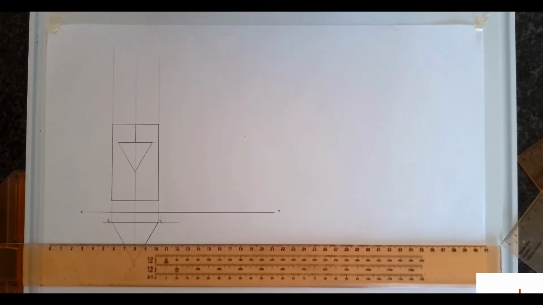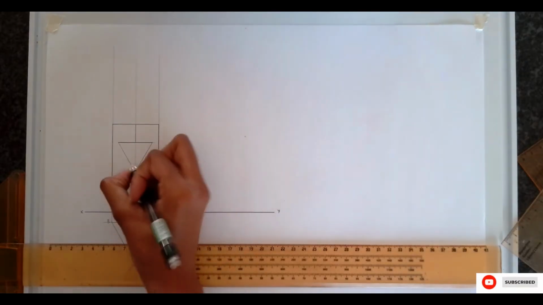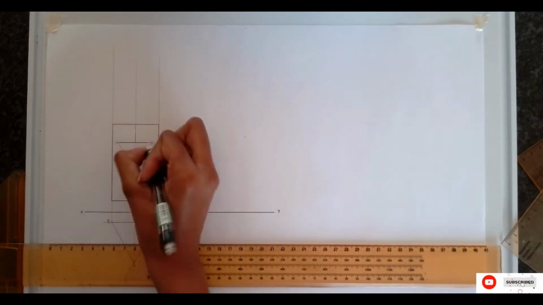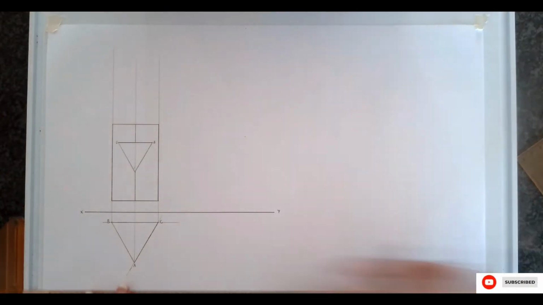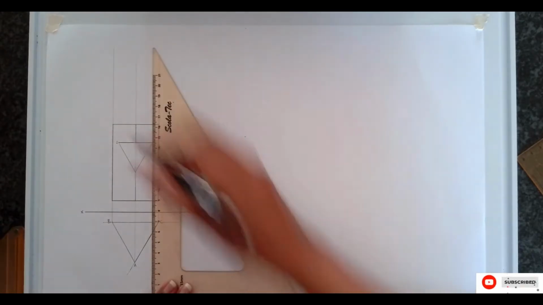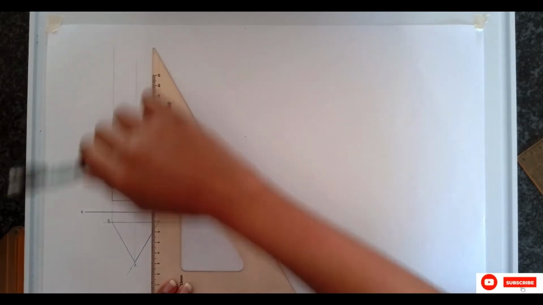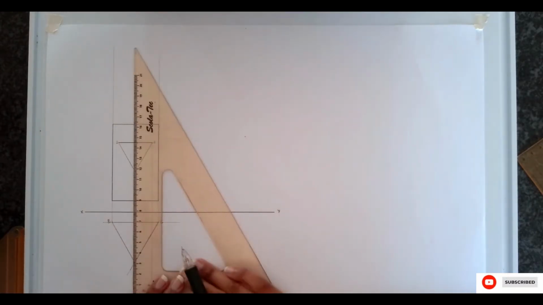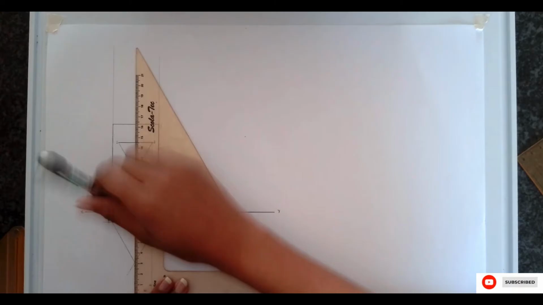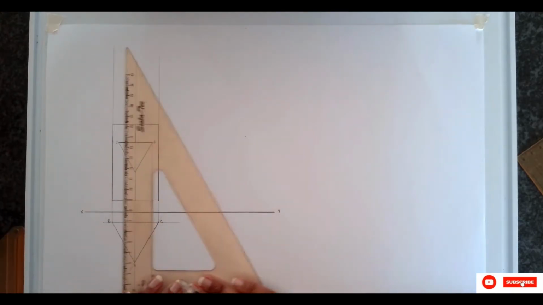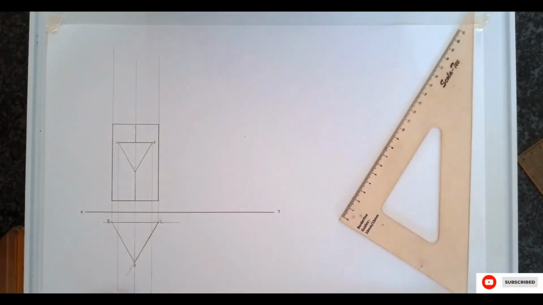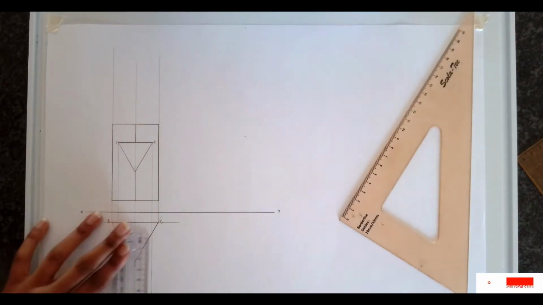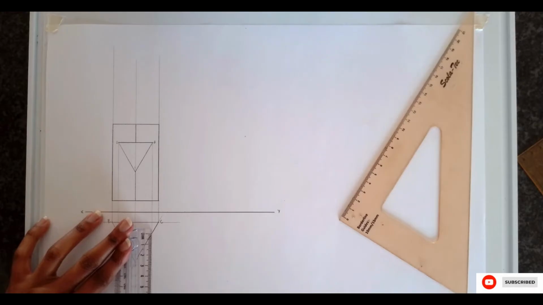I'm going to label it using numbers. So this will be my 1, 2, and 3. Once that is done, I will project down to the top view to complete the top view. Then from where it touches the bigger prism, we have to mark to measure 44 from that point.